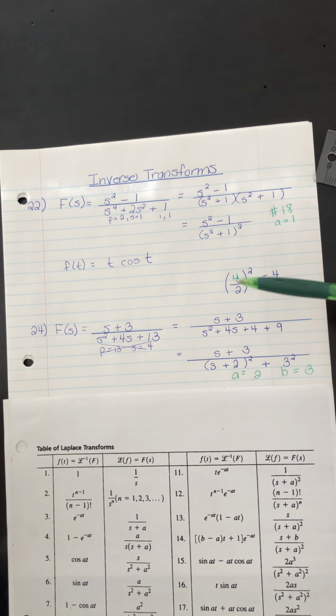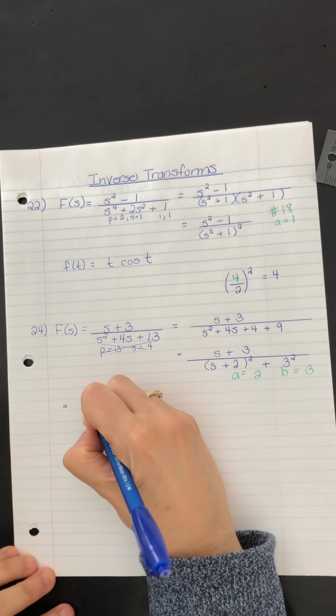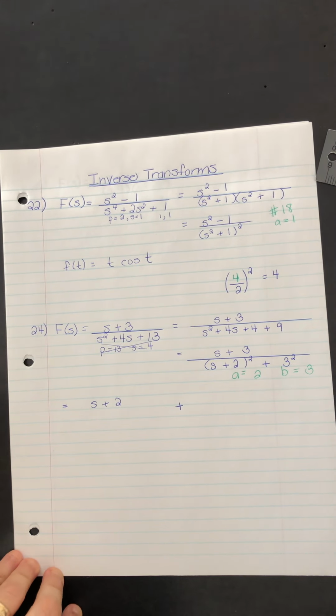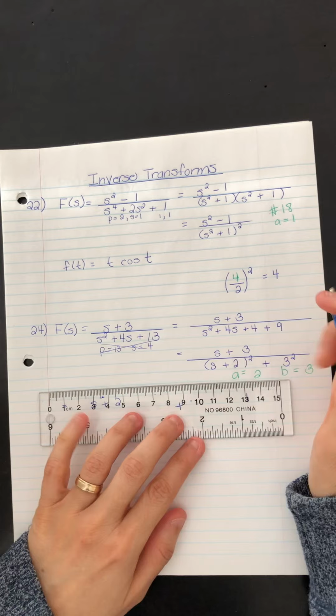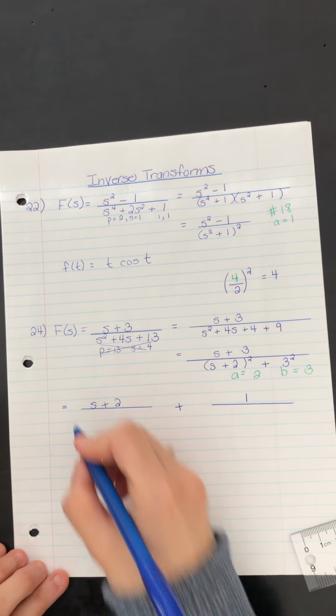Now take a look at the numerator. Now that the denominator is set, look at the numerator. It's s plus 3, so it looks like it might be this match. But remember, a is 2, so this is actually s plus 2. We can only use transform 20 if the top is s plus 2. So what do we do? We make it so. We split it, so we'll have s plus 2 in the numerator of one fraction and 1 in the numerator of the second fraction. The denominator of each would be the same.